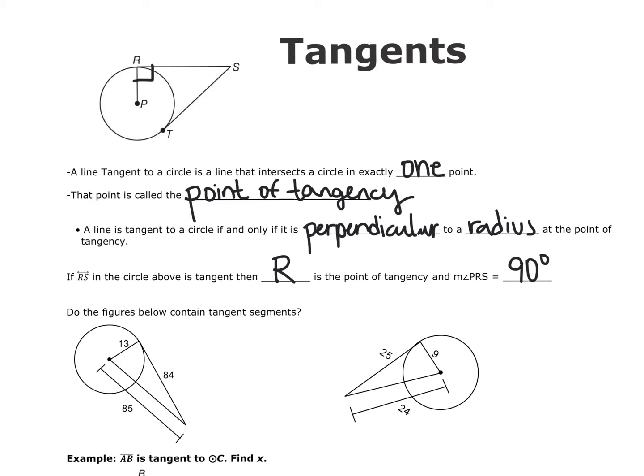So here is my tangent line, and its point of tangency to the circle, where it touches the circle in exactly one point, is point R. And then my radius, PR, is perpendicular at that point, and so angle PRS is 90 degrees. All right, so let's look at some examples and go through this together.